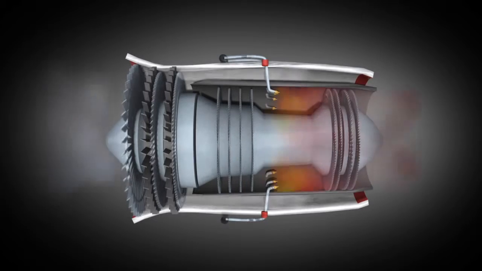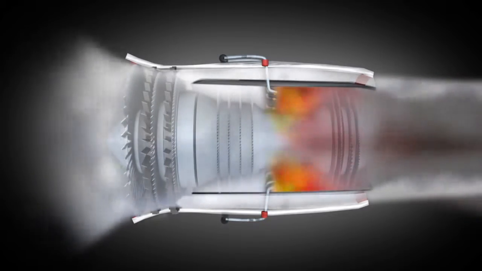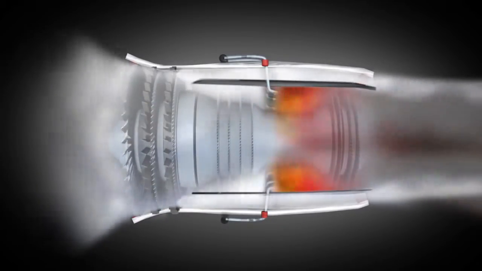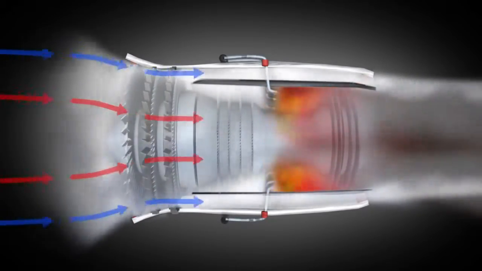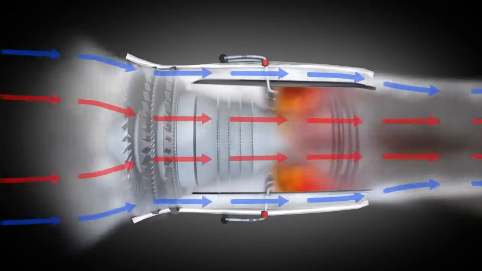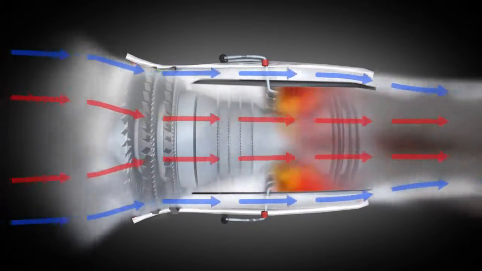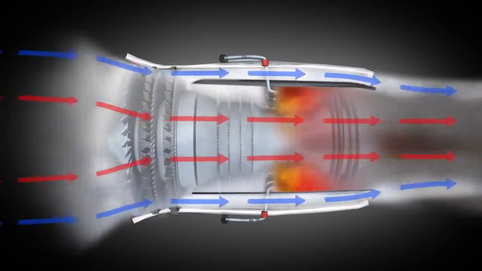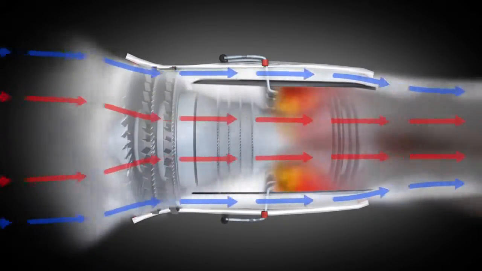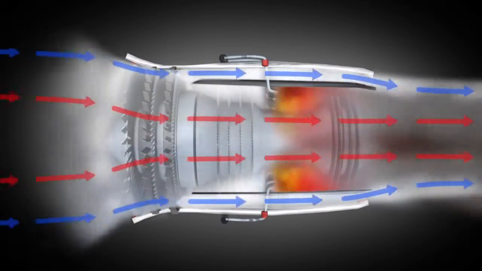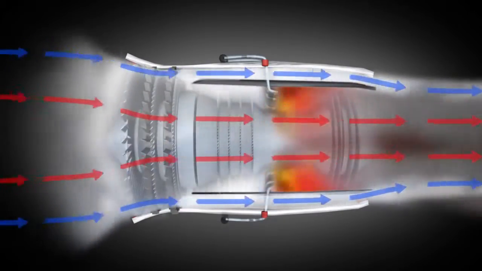The air is sucked in from the front into the turbine by the blades of the rotors, accelerated and compressed thanks to the stators. The air is then divided into a bypass airflow, marked in blue, and a core flow, marked in red. The bypass airflow goes past the core engine and is not used for the combustion of the fuel. The rotating fan accelerates the bypass airflow, which creates a strong thrust at the exit of the engine.